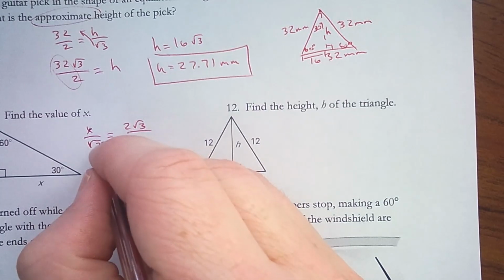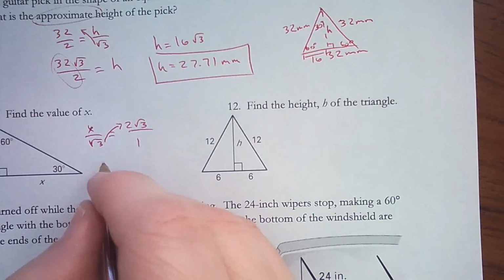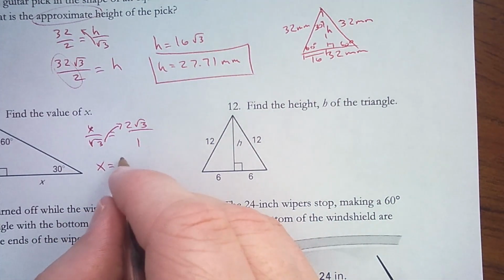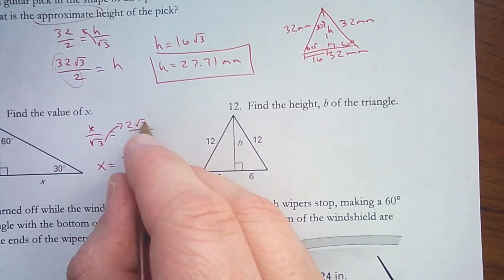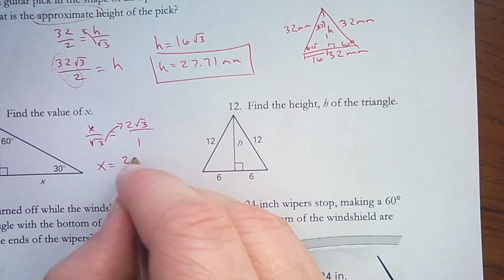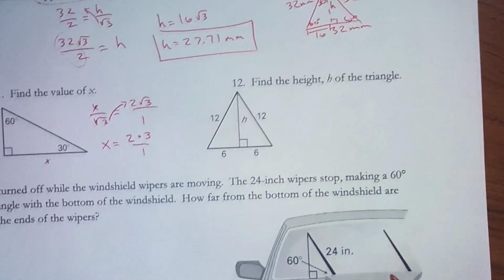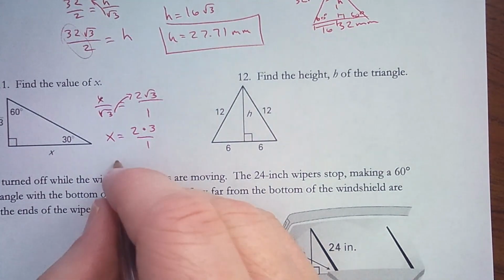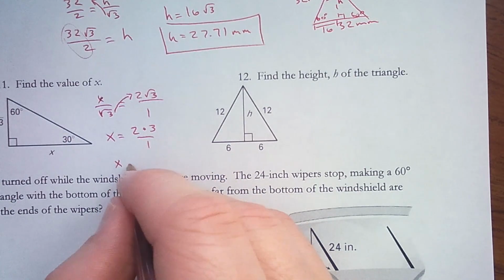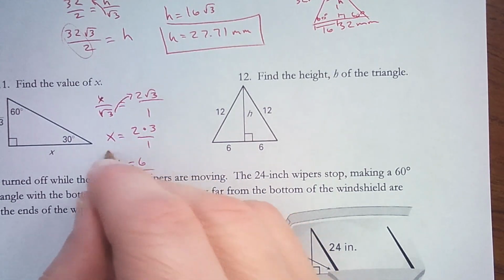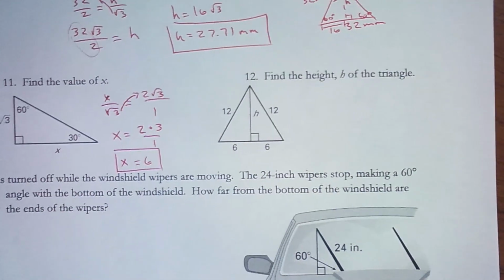Okay, now I'm just going to take this number and multiply it across. x equals 2 times the square root of 3 times the square root of 3. And the square root of 3 times the square root of 3 is 3. And that's all over 1. Okay, so 2 times 3 over 1 is 6. So x is 6.